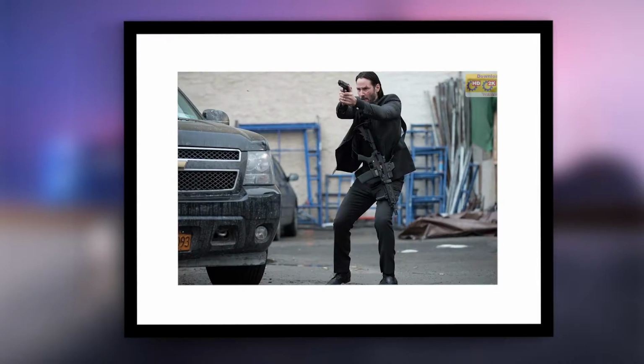Then we got this one of John Wick. Now, I found this one a lot better than the other ones. The other ones are quite generic, where he's just walking forward, as you see in a lot of the posters and whatnot else. So I wanted to go for this one.